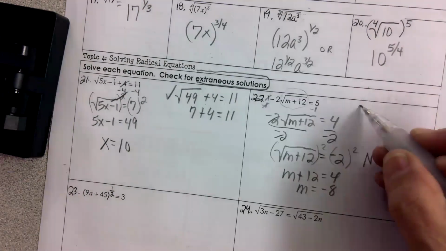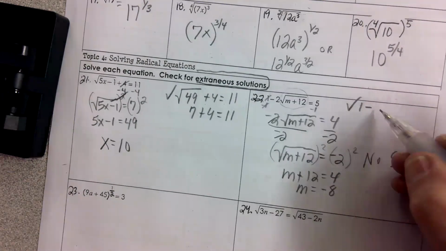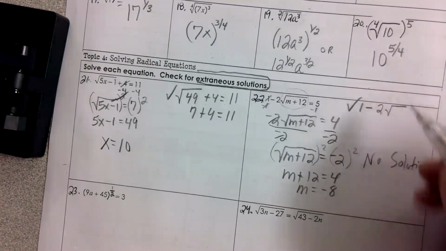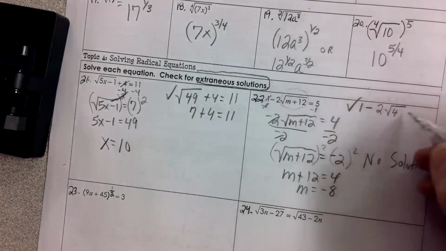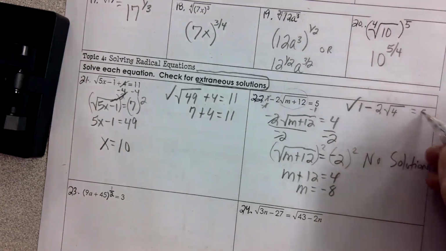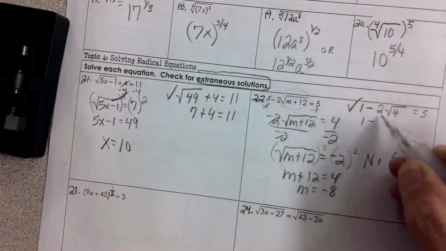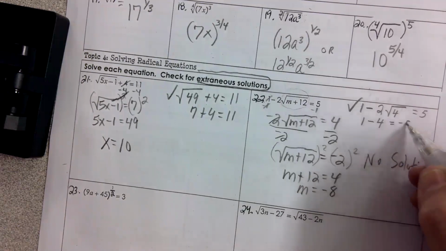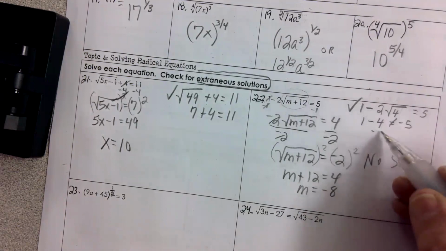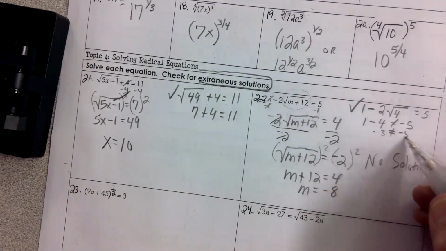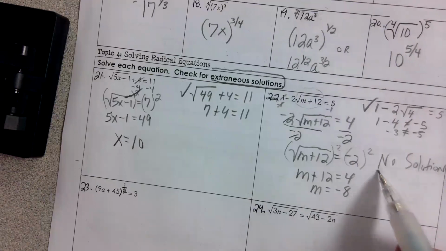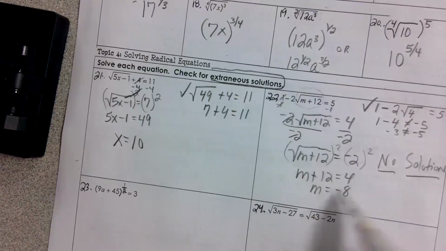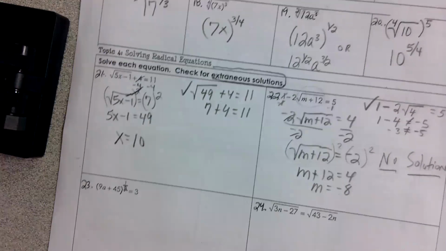And then when you plug -8 back in, you get 1 minus 2 times square root of -8 plus 12, which is 4. Does that equal 5? 1 subtract 2 times 2 is 4, and that equals -3, not 5. So that means it was an extraneous solution. And since you don't have another choice, no solution.